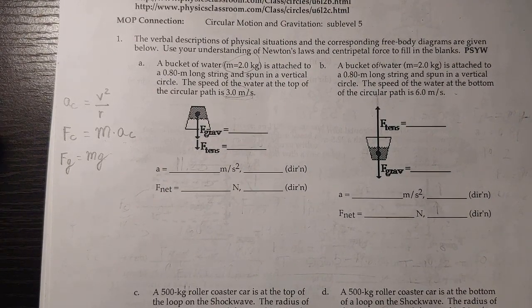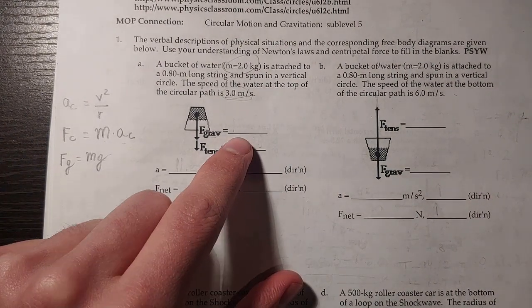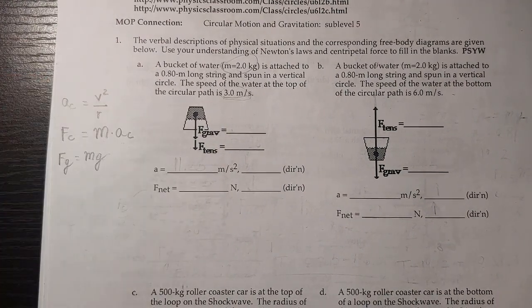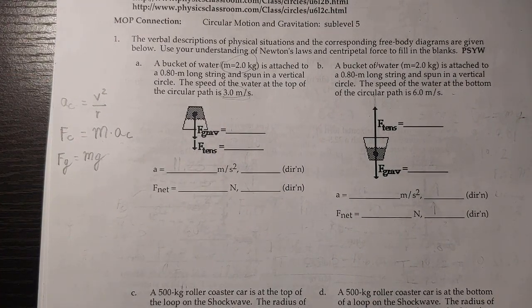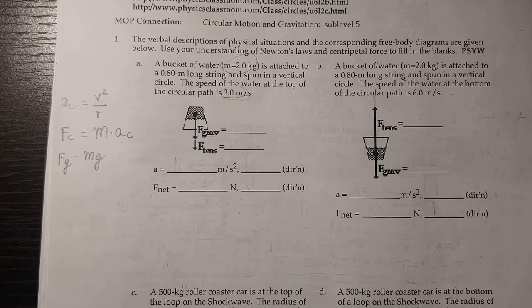Usually in this kind of problem, we always solve for the acceleration first, because when it gives you the velocity and the radius of the circle, that's what you can solve for from the list. So let's go for the easiest thing first, step by step.